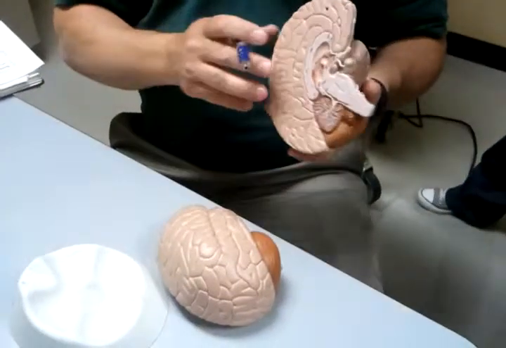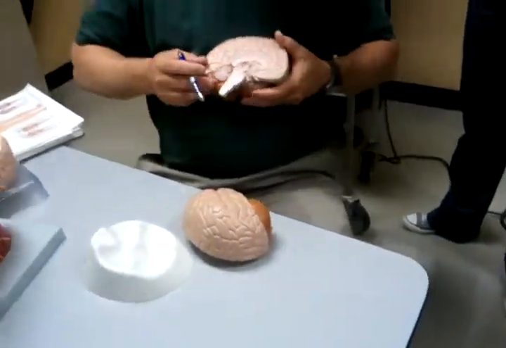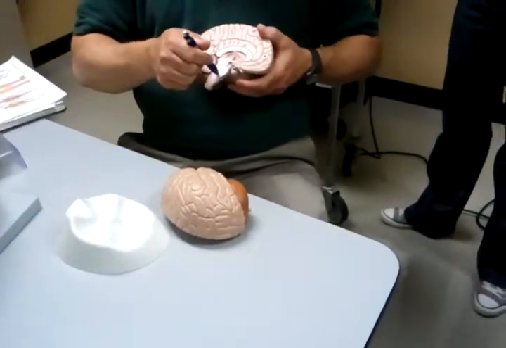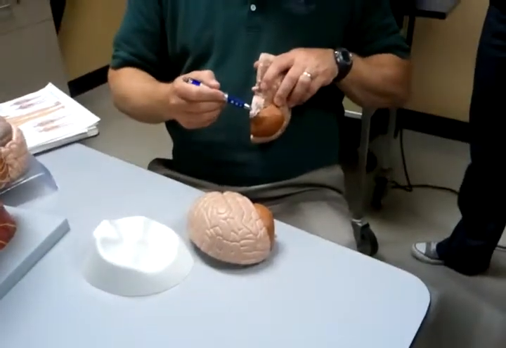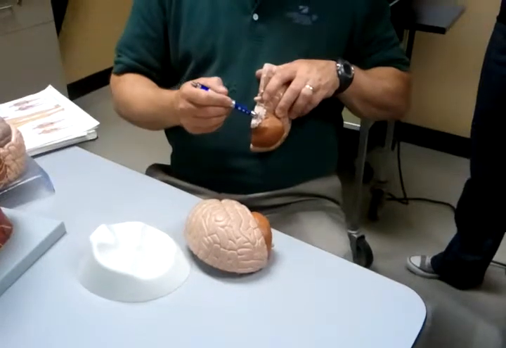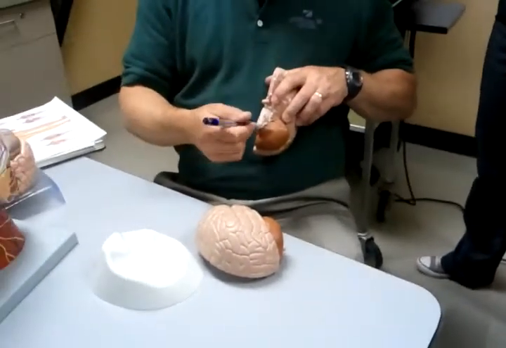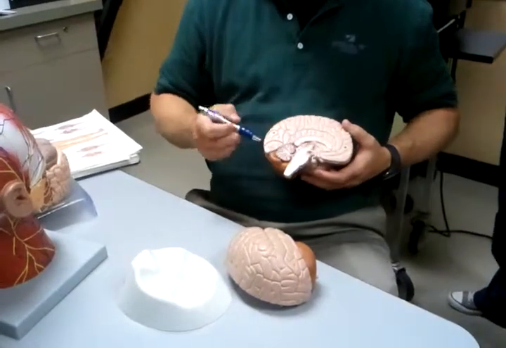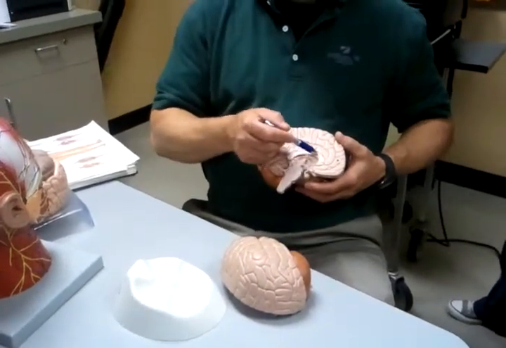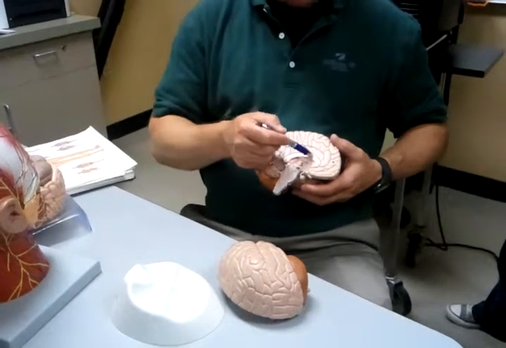Looking at the brain from the inside, here's the pons. This is the medulla oblongata. When it exits the foramen magnum, it becomes the spinal cord. Up here, this big structure is the corpus callosum.